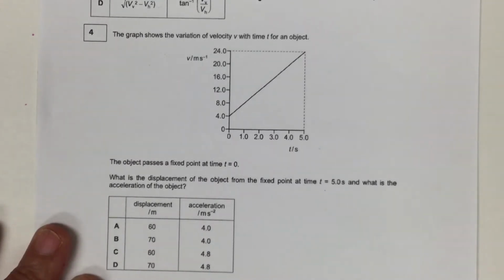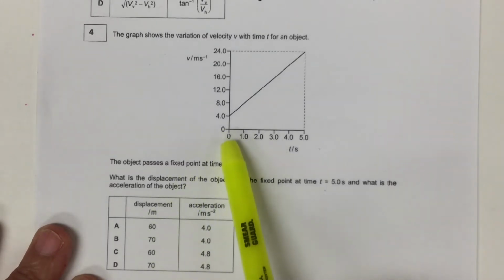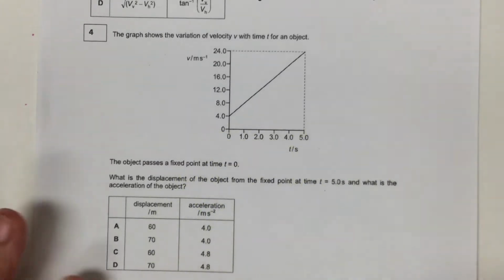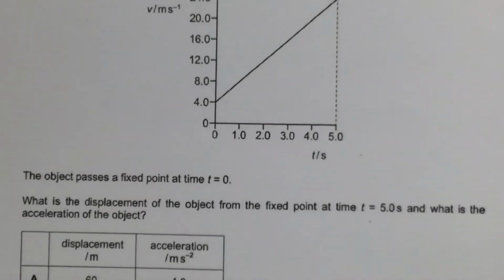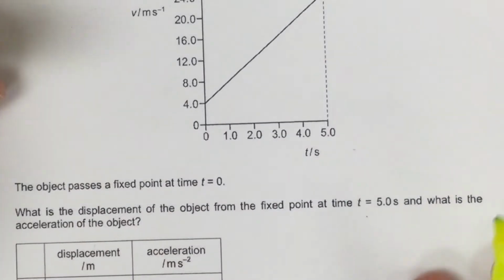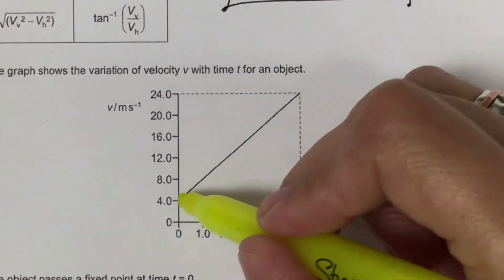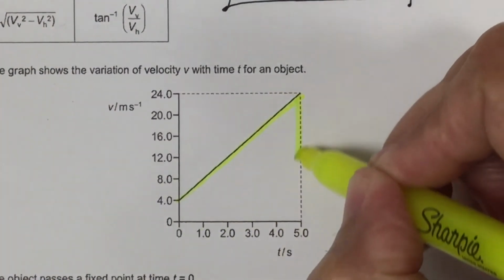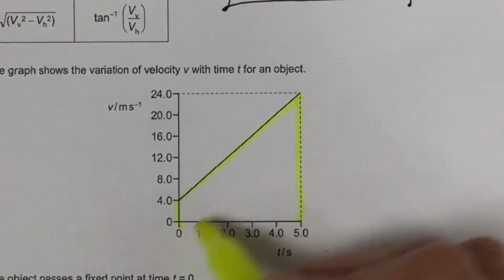So from the fixed point, times 0 to 5, what do we have here? We have a geometric shape that we talked about before. So this is a trapezoid.